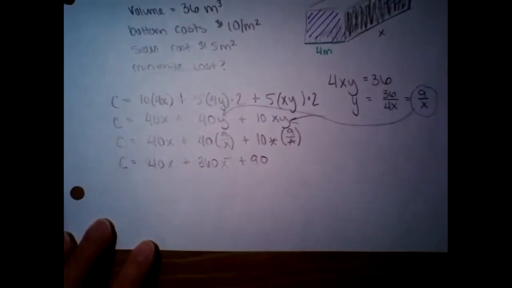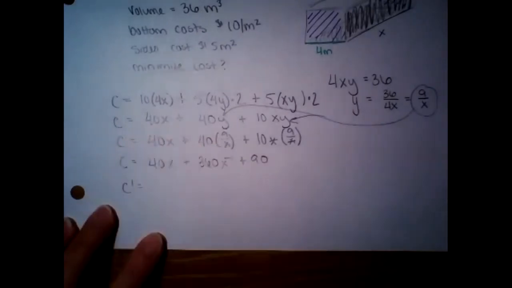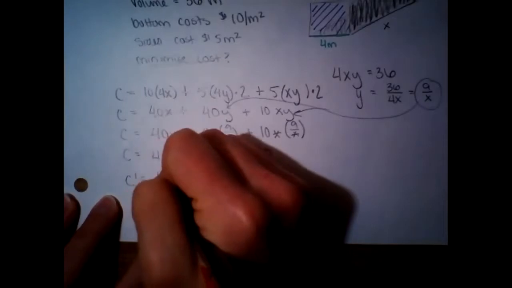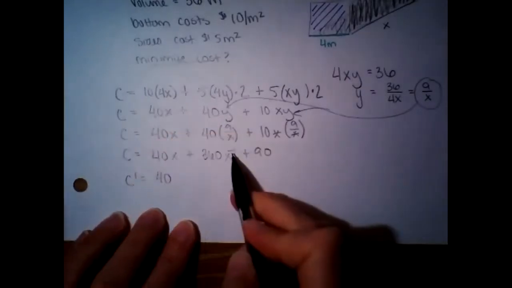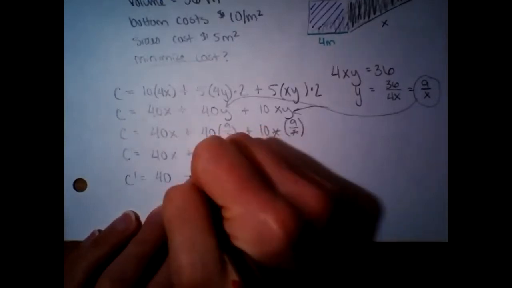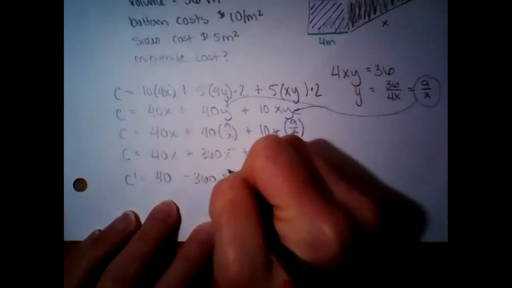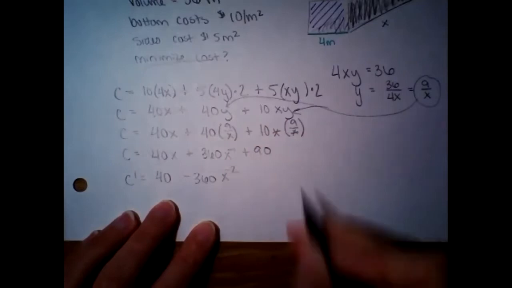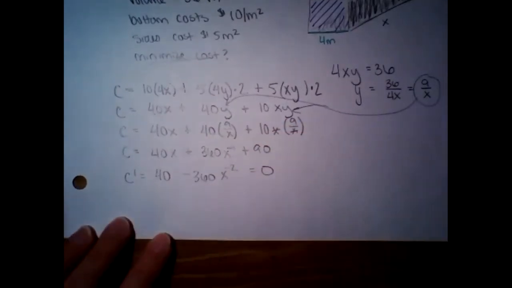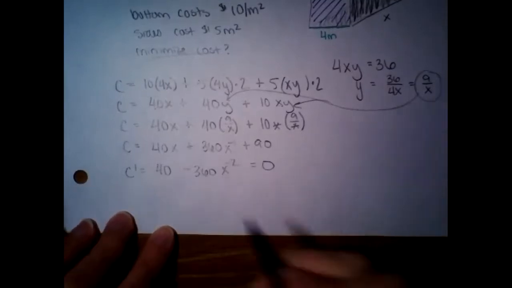And so now it is derivative equals 0. So this derivative, this would be 40. Here we're going to do a power rule. So the negative comes down. It's going to be a negative 360, x to the negative 2. 90 is a constant, so it's gone. Set it equal to 0. That'll give you your critical points. And then we're just going to solve this for x.